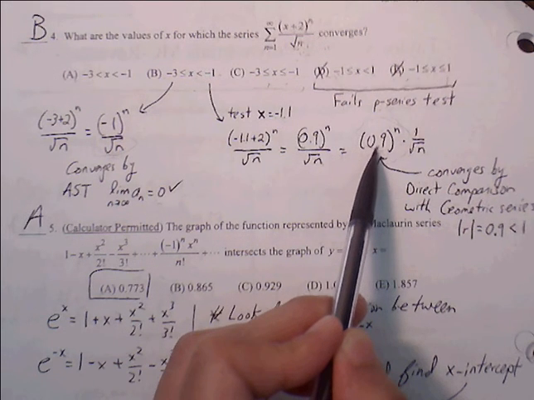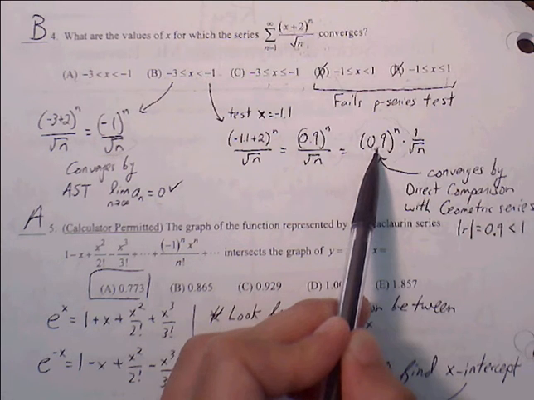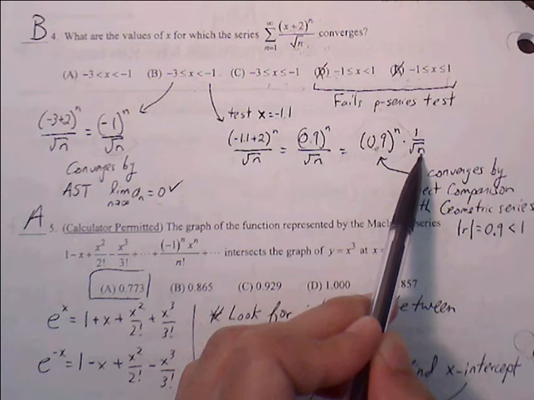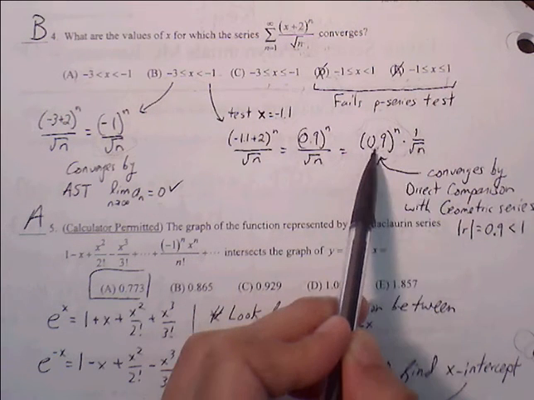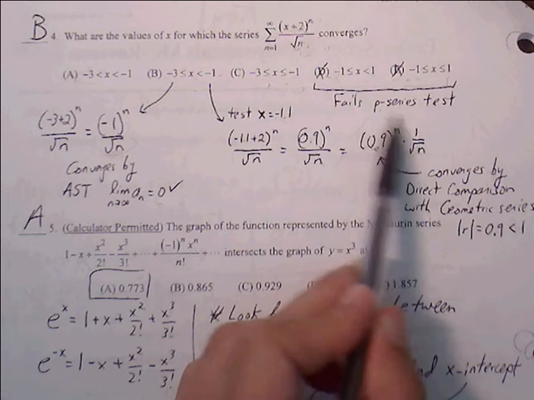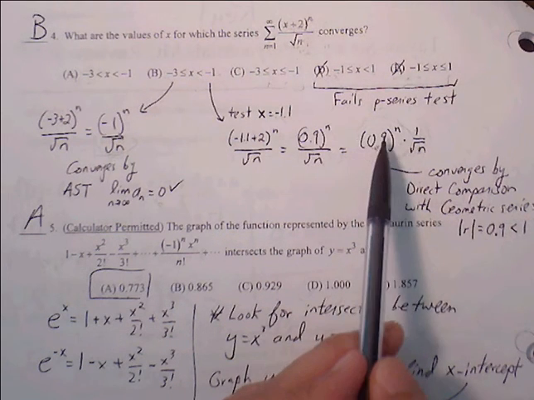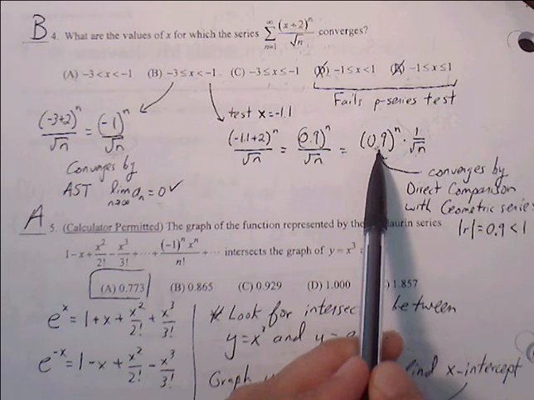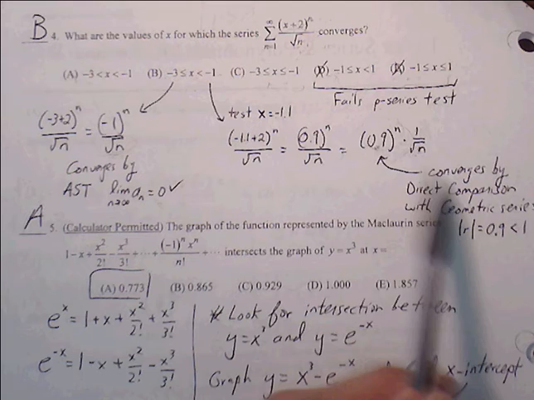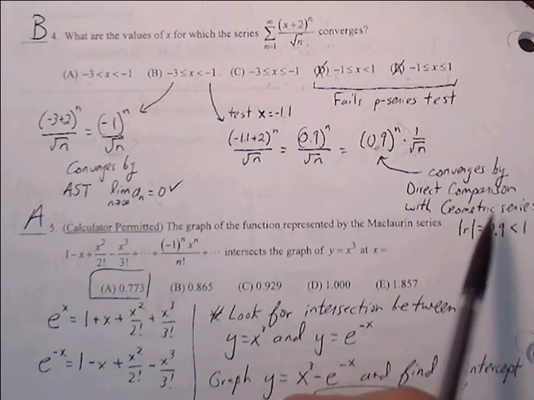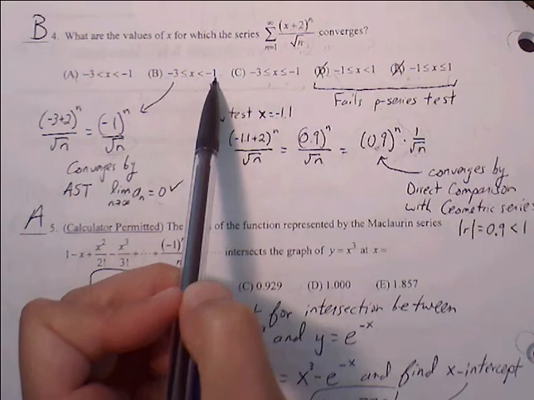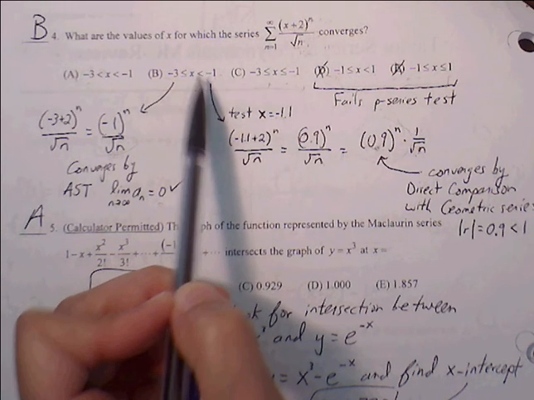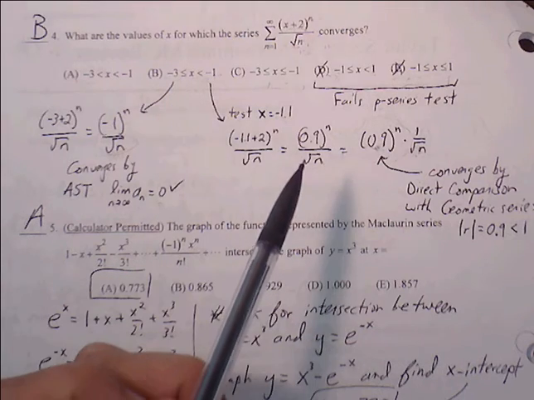So by direct comparison, this divided by root n must produce a smaller value than just 0.9 to the n. Because 0.9 to the n over square root of n is less than a known converging series, 0.9 to the n, this overall series will converge. So we know that -1 will not work, but if we test a value less than -1, then that works. So our answer choice is going to be B.